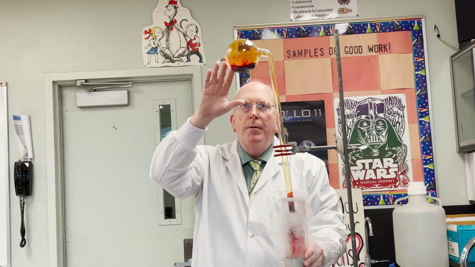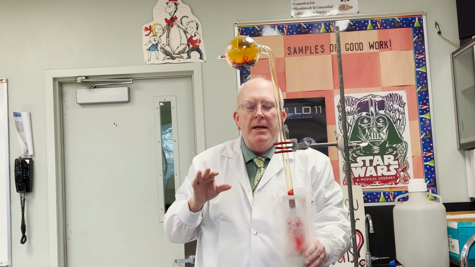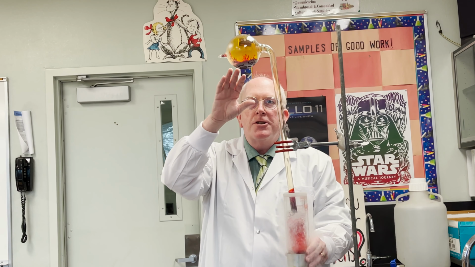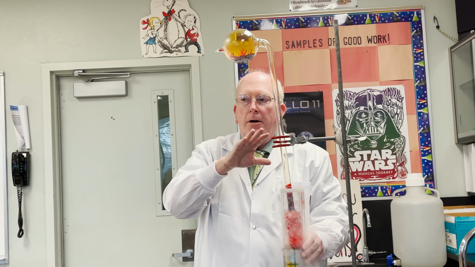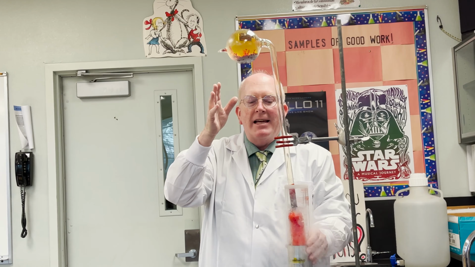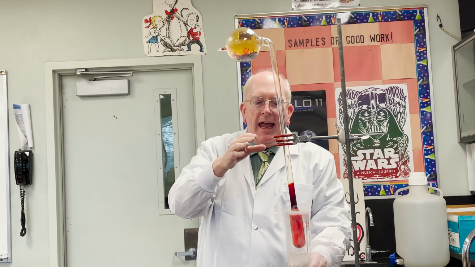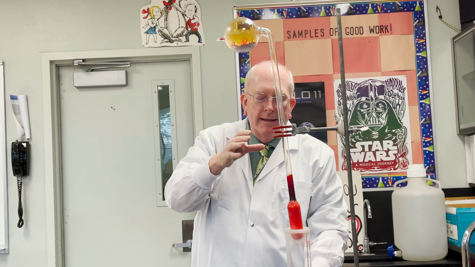Now the reason the bromine up here in the liquid phase is vaporizing is because we're decreasing the pressure inside this bulb by lowering the temperature and taking all of that gas out of the gas phase and getting it into the liquid phase.